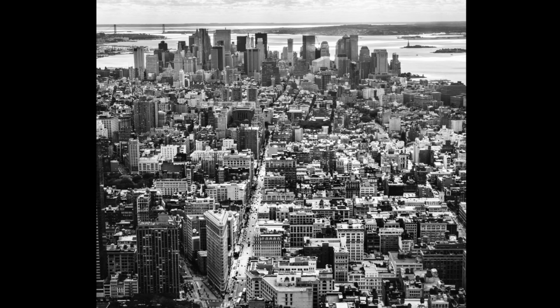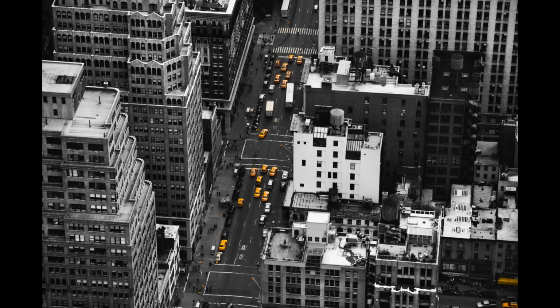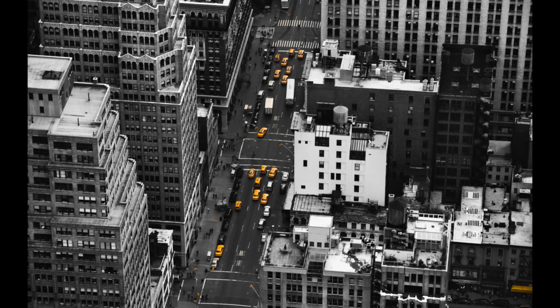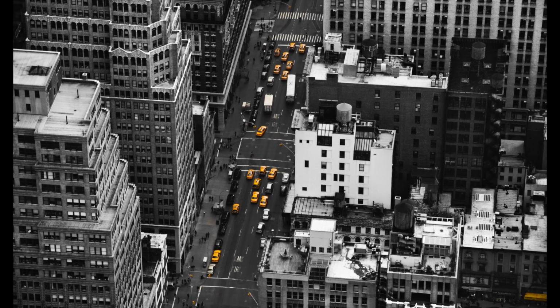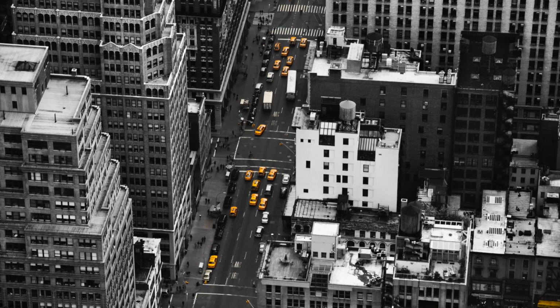But sometimes it can be cool to try something else. Another angle, including something in the foreground or zooming in. Out of all the pictures I took that day, this turned out to be the coolest one.